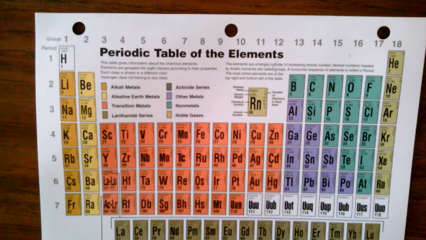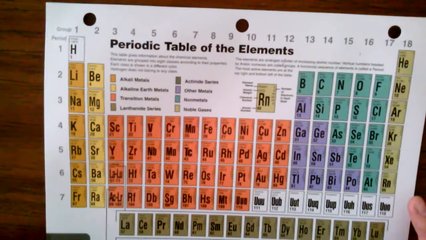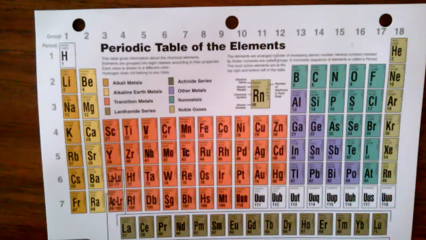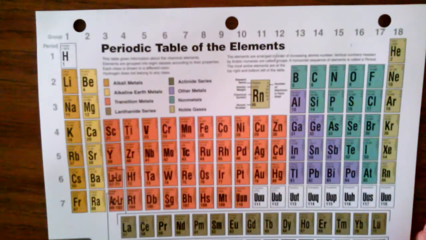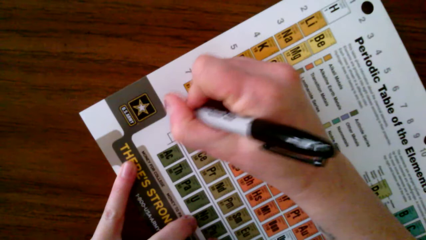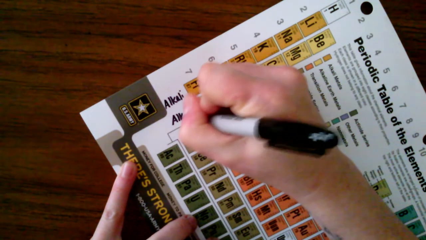Okay, I'm going to go over periodic trends with you today. The first thing I'm going to do is label the groups or families. Those are the columns. They have similar characteristics. Some of them have their own name. So I'm just going to turn this first one, these are called the alkali. These are the alkaline.